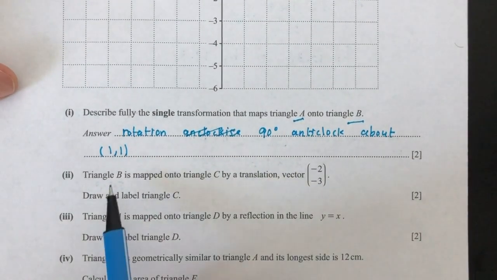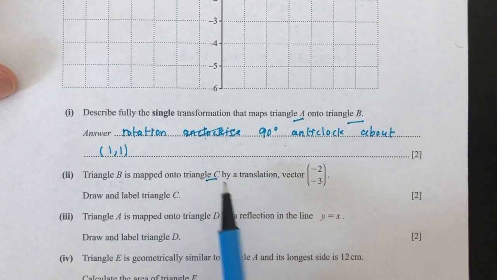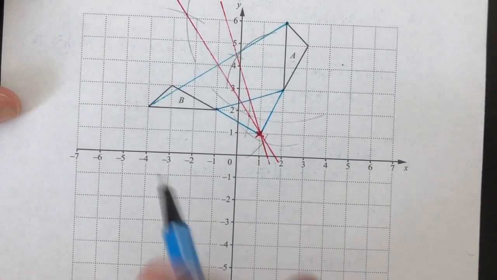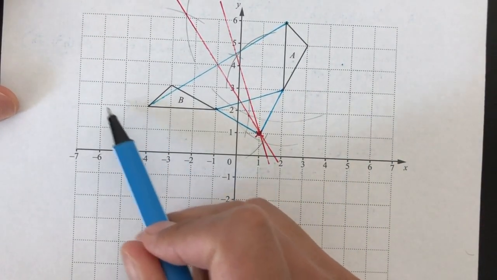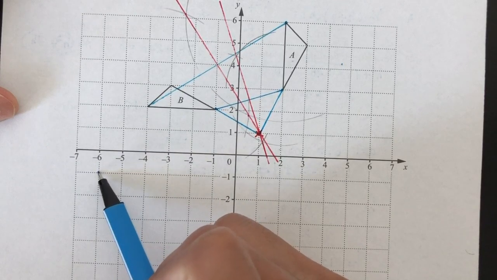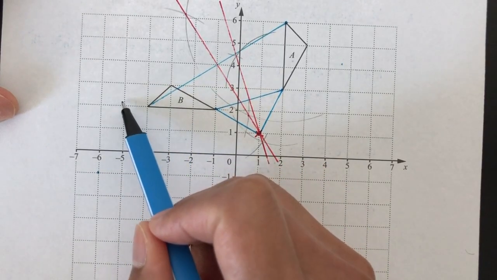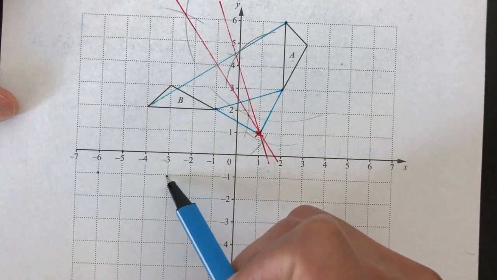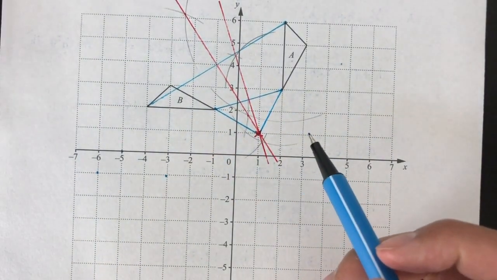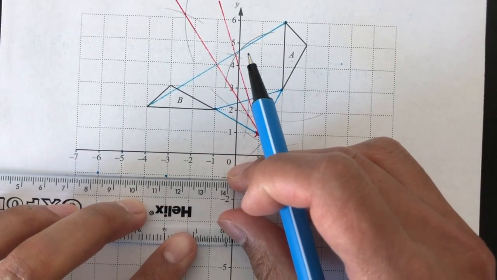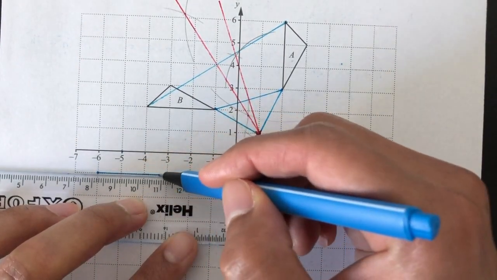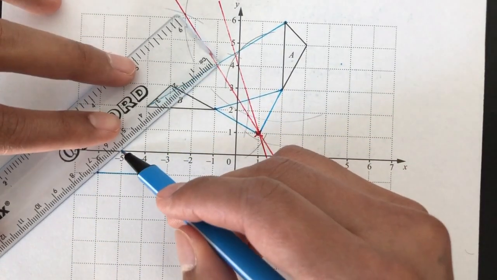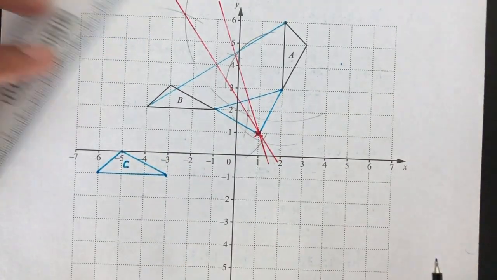Now part 2, triangle B is mapped onto triangle C by a translation of -2, -3. So pretty easy. B going to C will be -2, -3. So -2, 1, 2, then down 1, 2, 3. This one, 1, 2, 1, 2, 3. And this one, 1, 2, 1, 2, 3. So that will be your triangle C. So label this as your triangle C.